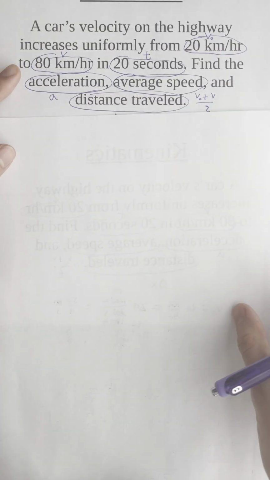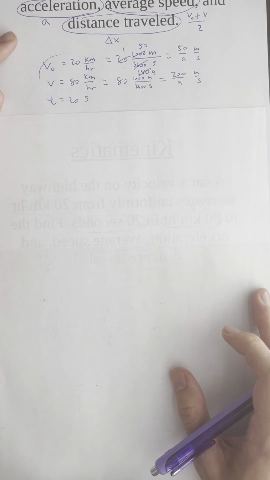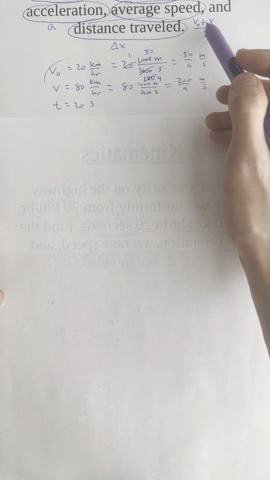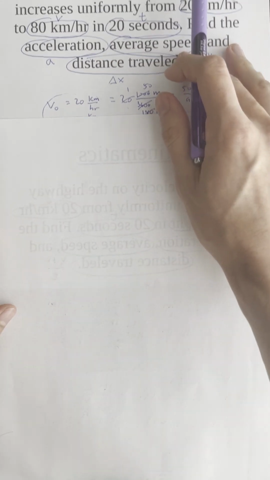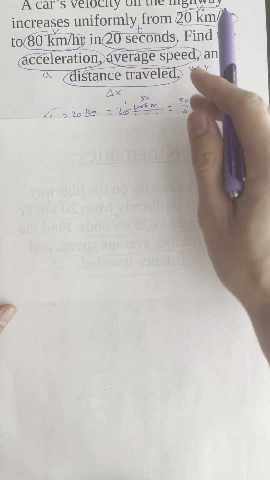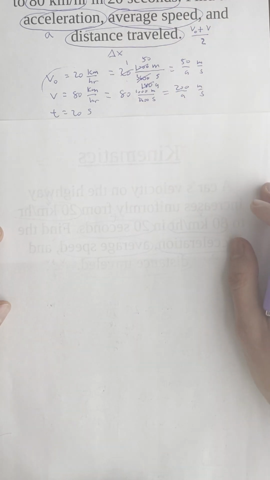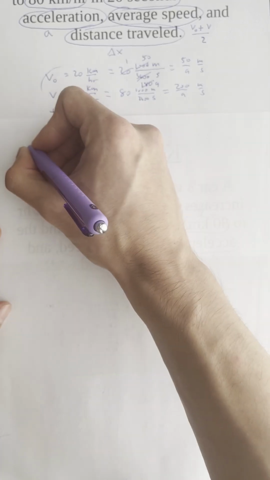So find the average speed. Okay, so how do we do that? Well, average speed is V naught plus V over 2 if they say that the velocity increases uniformly. Okay, so let's go ahead and write that down.